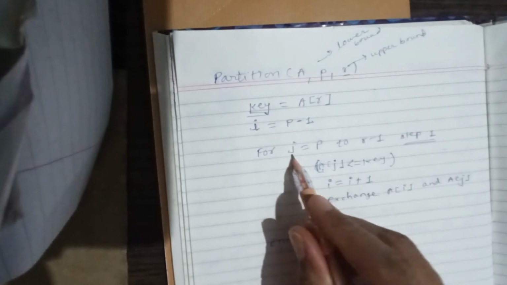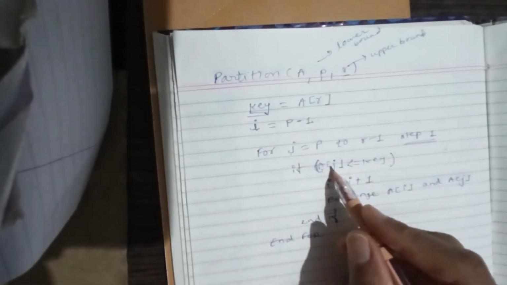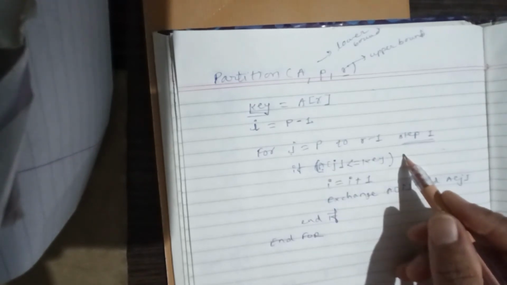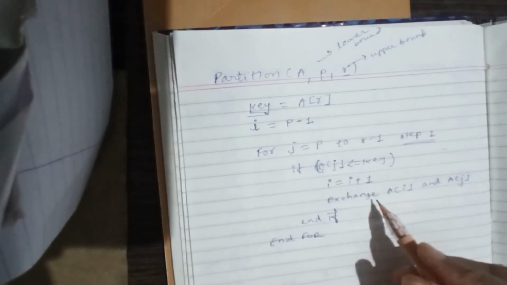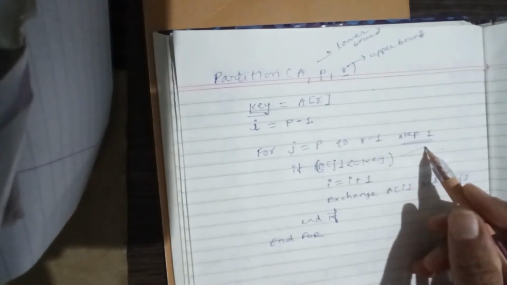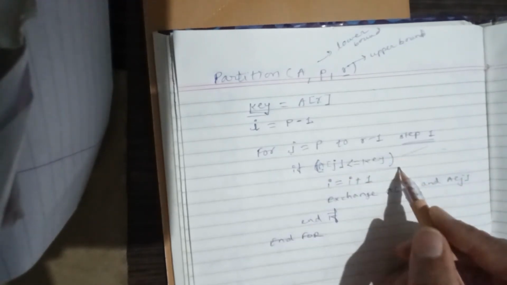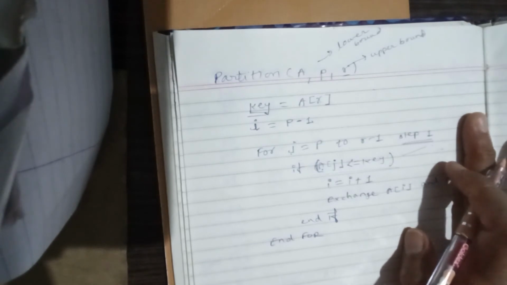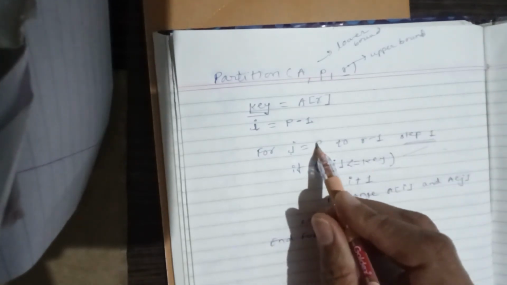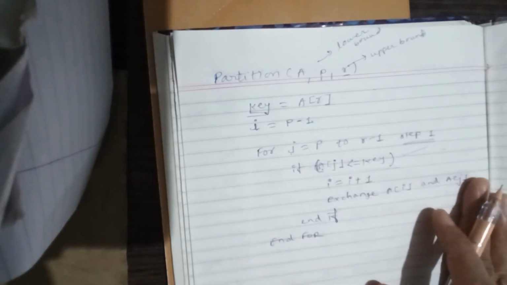So what happens in this case, if let's say j equal to P, then it will check whether A of j is less than or equal to key. If that condition is satisfied, then i is incremented by 1 and then it exchanges the ith position and jth position values. If this condition is not satisfied, then it simply increments j by 1. So whether the condition is satisfied or not, every time j gets incremented by 1. When this entire iteration gets over, meaning when j starts from LB and goes up to UB minus 1, all the comparisons are done.